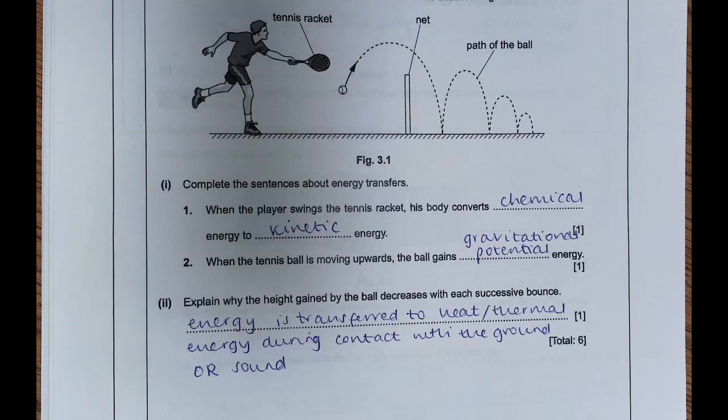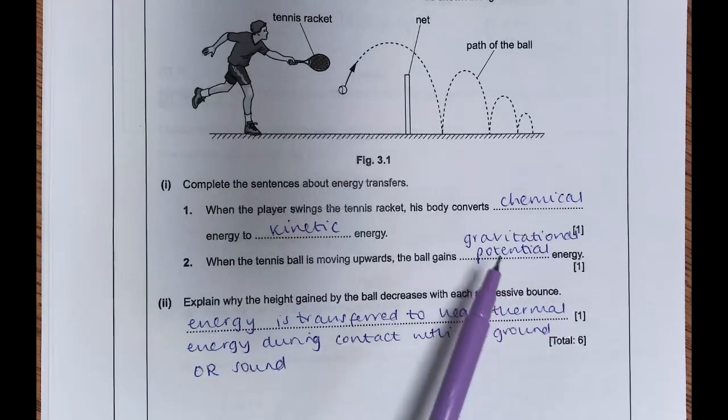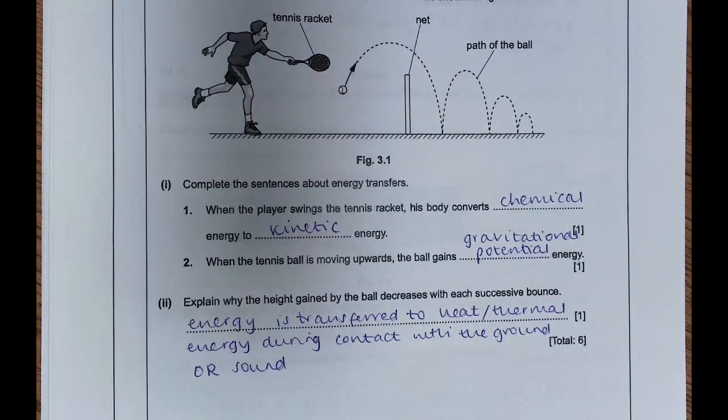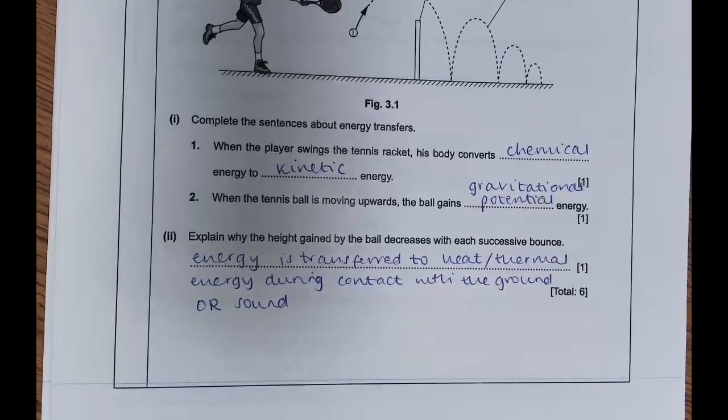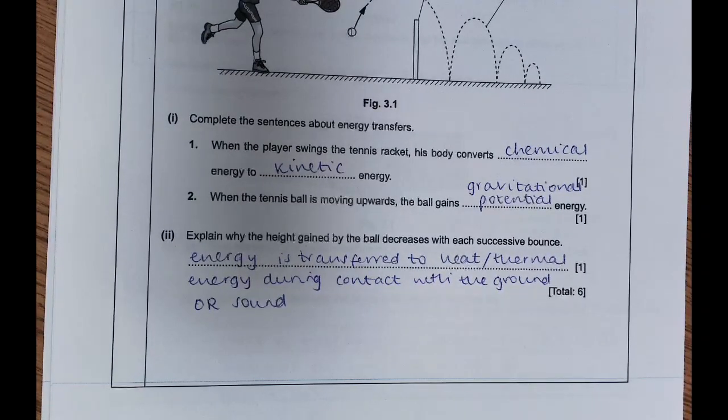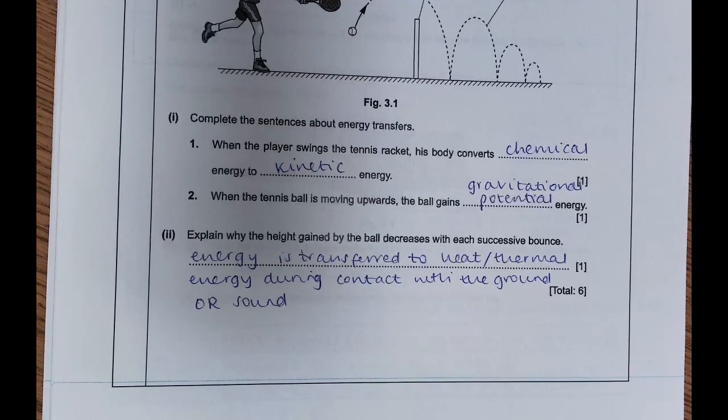Two, when the tennis ball is moving upwards, the ball gains gravitational potential energy. I think you would have got away with just saying potential there, but be careful because some years you don't. In II, explain why the height gained by the ball decreases with each successive bounce. Energy is transferred to heat or thermal energy during contact with the ground, or you could potentially have said some sound energy is transferred to the surroundings as well.